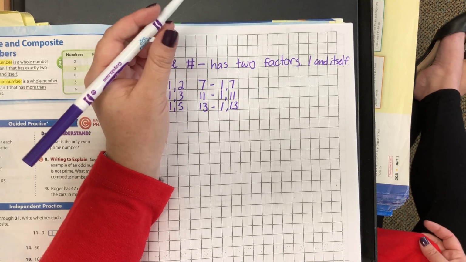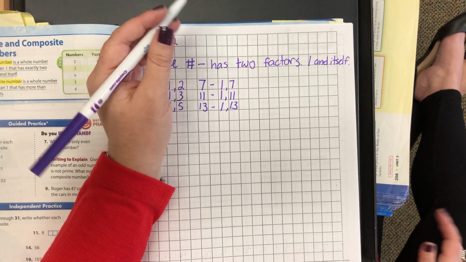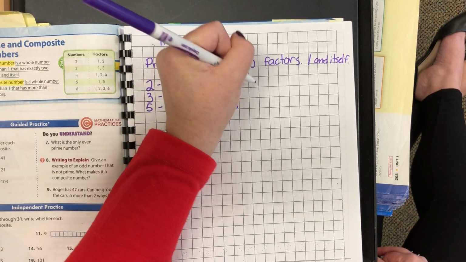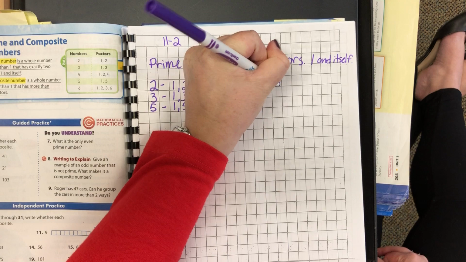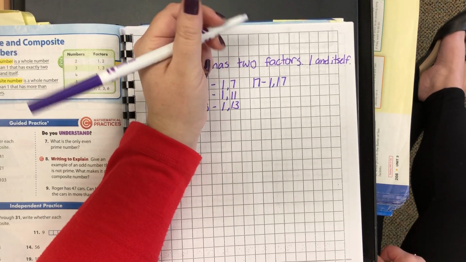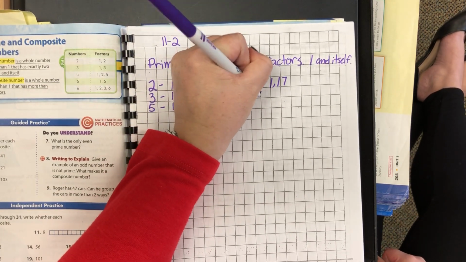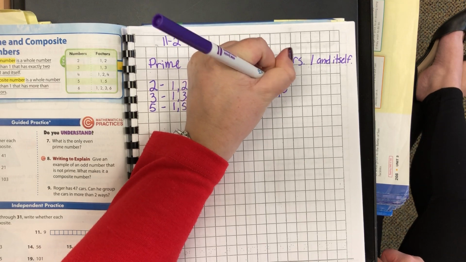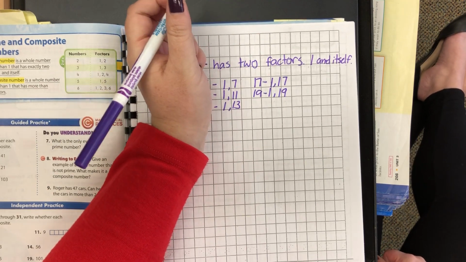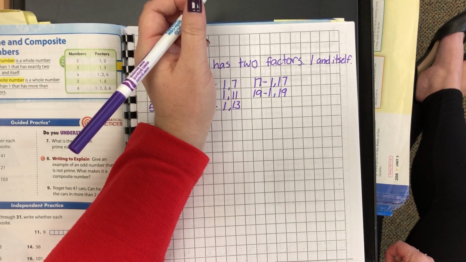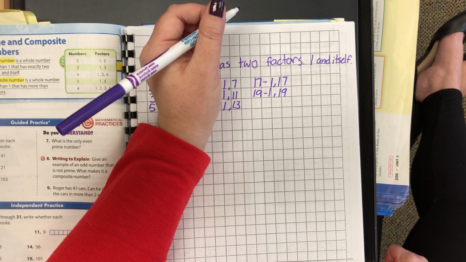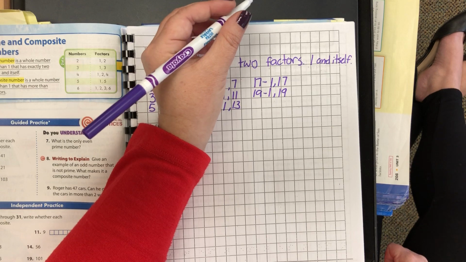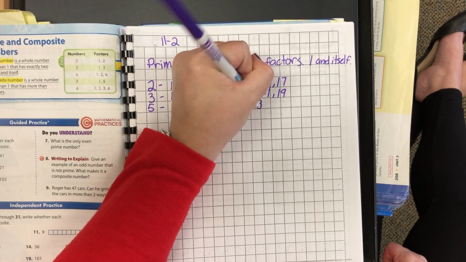14, no. 15, no. 16, no. 17, yes. 1 and 17. 18, no. But 19 is 1 and 19. 20, no. 21, no. 22, no. 23. Yes. 23 is prime.